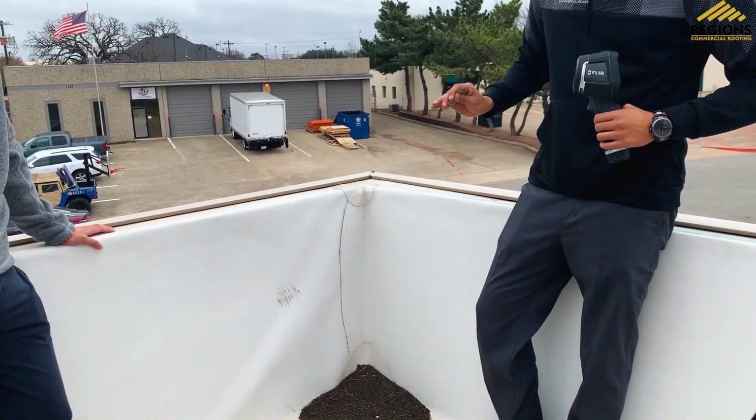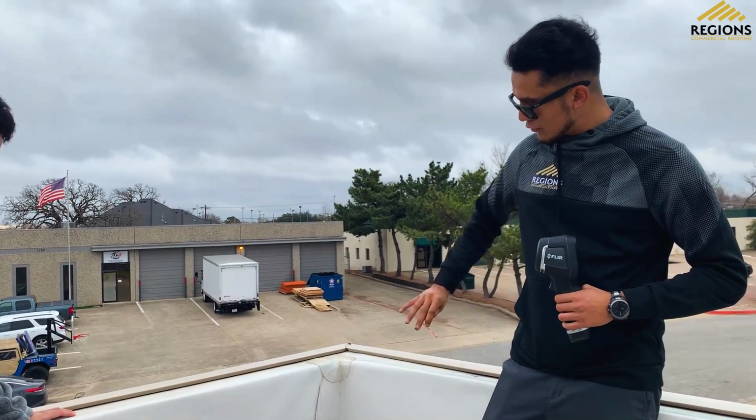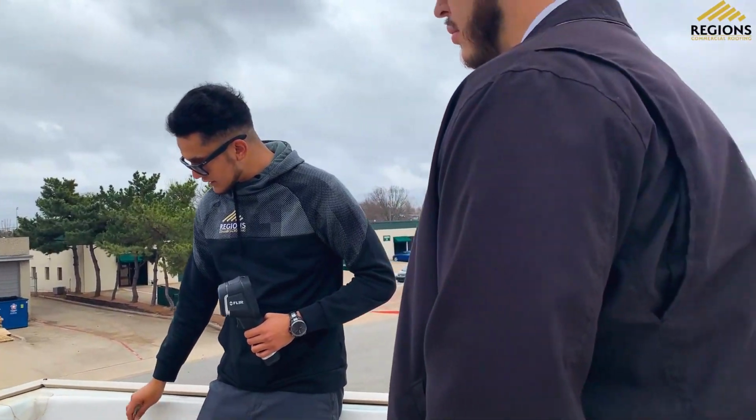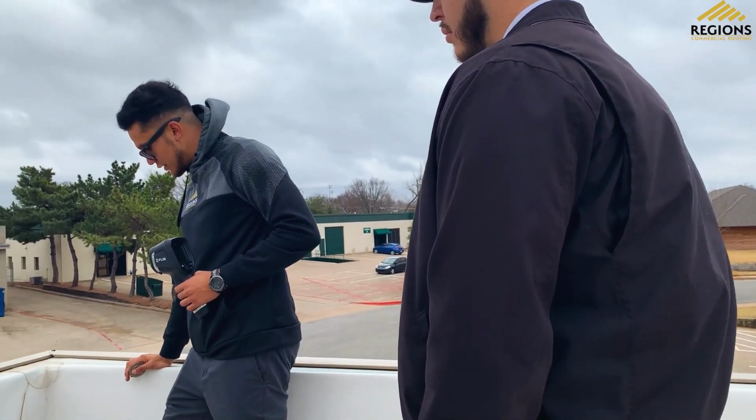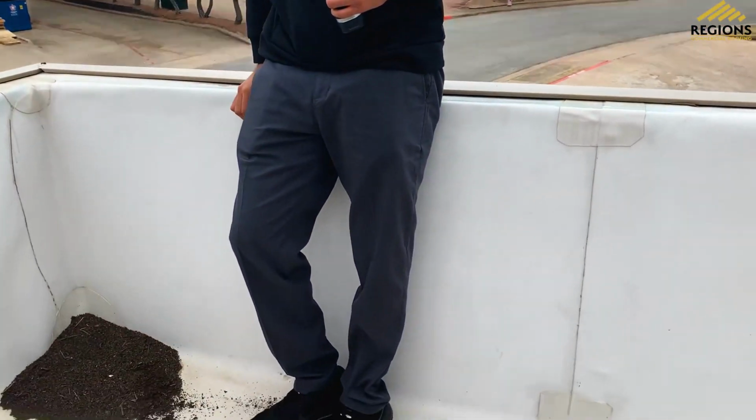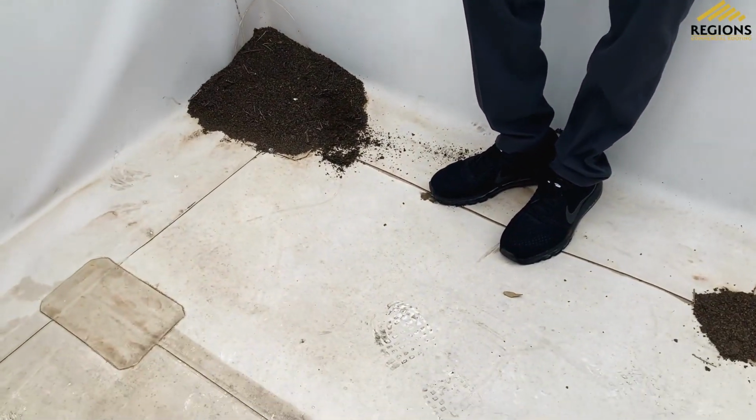Good video to make. Hey, part of our maintenance is to do this. We come up here, we shovel all this up, because if we don't shovel this up, vegetation is going to start to grow. Look, there's already little brush, little tree trunks growing and stuff like that. That's how vegetation starts growing.